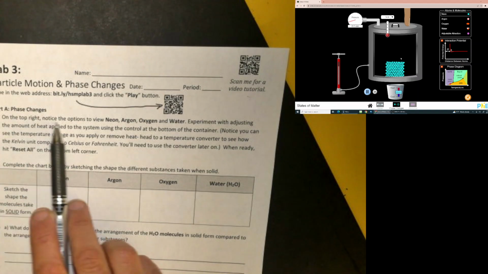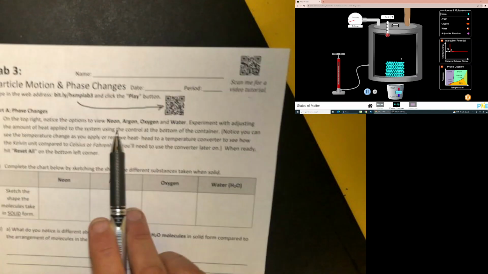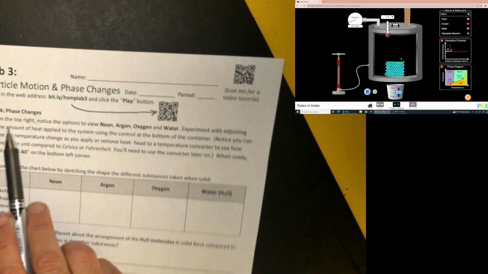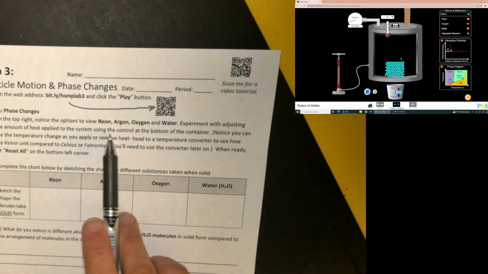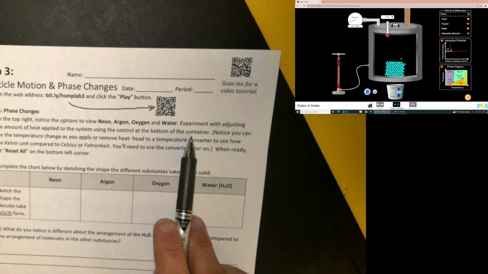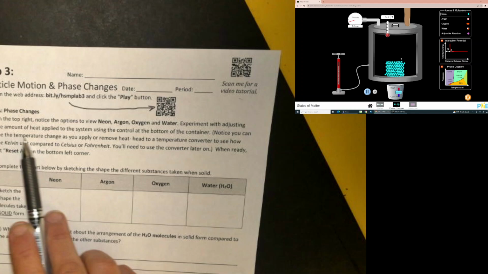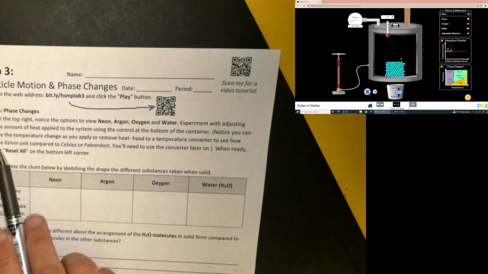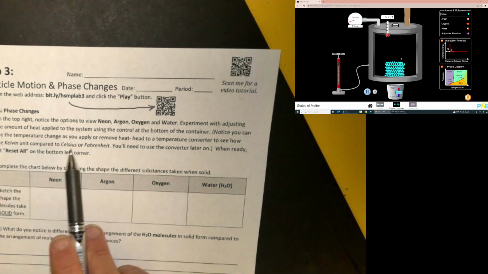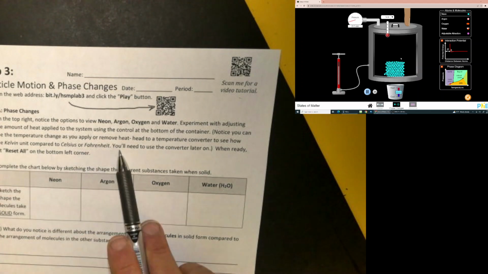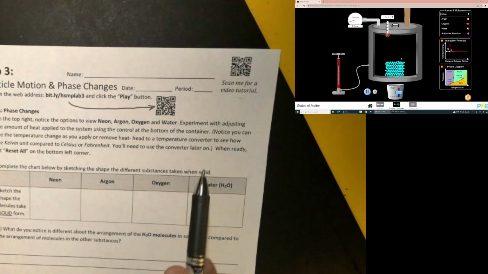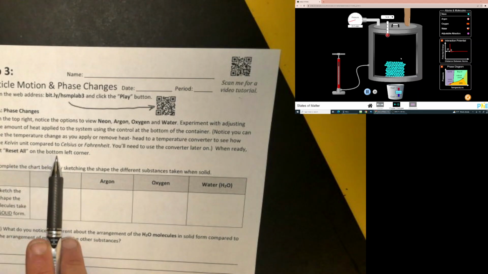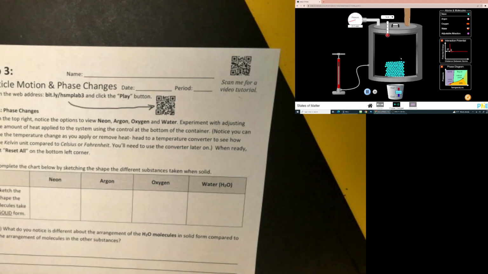On the top right, notice the options to view neon, argon, oxygen, and water. Experiment with adjusting the amount of heat applied to the system using the control at the bottom of the container. Notice you can see the temperature change as you apply or remove heat. Head to the temperature converter to see how Kelvin compares to Celsius or Fahrenheit. You'll need to use a conversion later on. When ready, hit the reset all on the bottom right corner. They actually moved it on this.